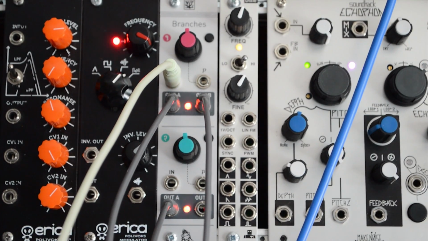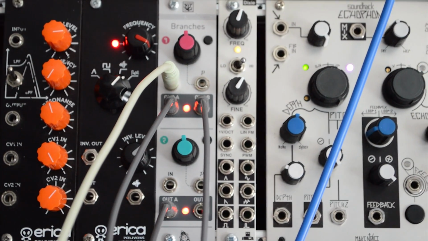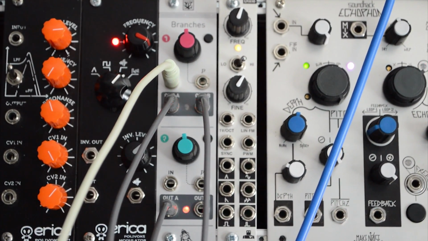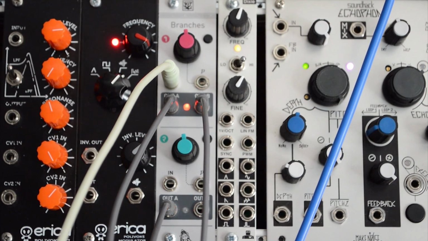So just with a single steady clock source, it's really good for just splitting the sounds out, triggering two different drum sounds and creating accent patterns as well.